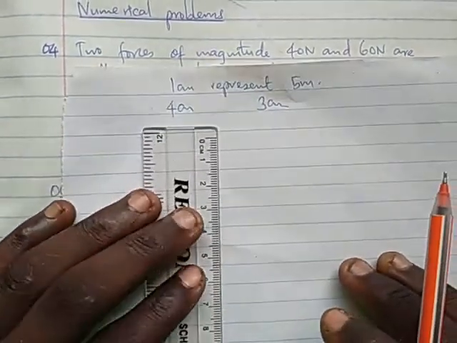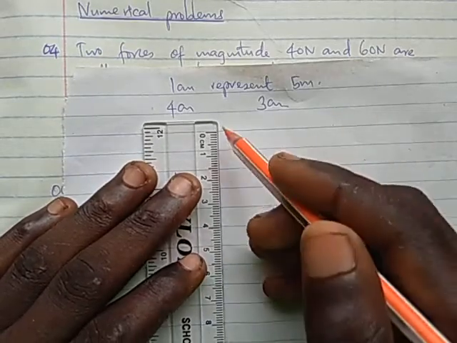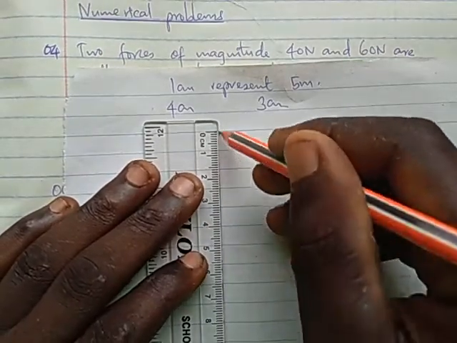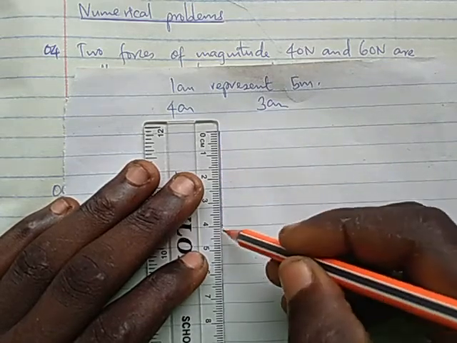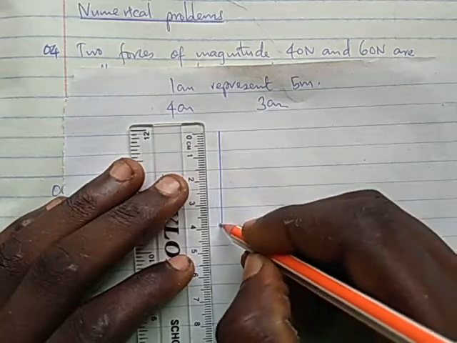Tayari hapo nimeshapata jibu, sababu 4 na 3 by Pythagoras unapata 5. So it is 4 centimeter. Yule pale, that is 4 centimeter.